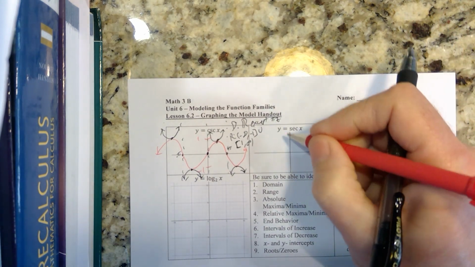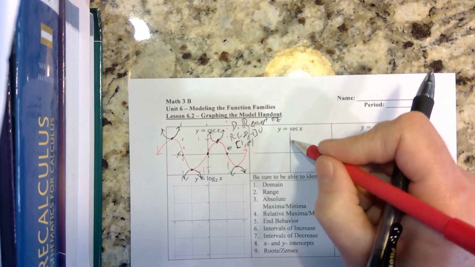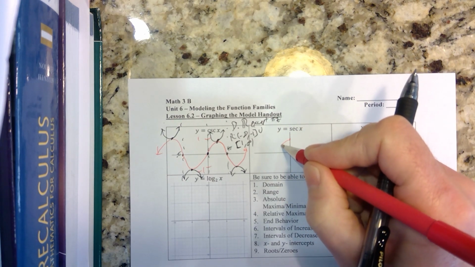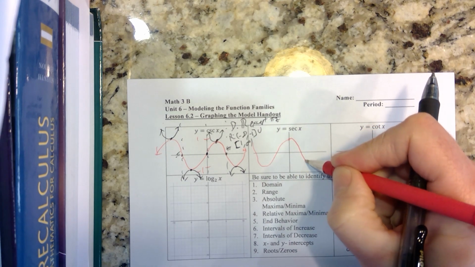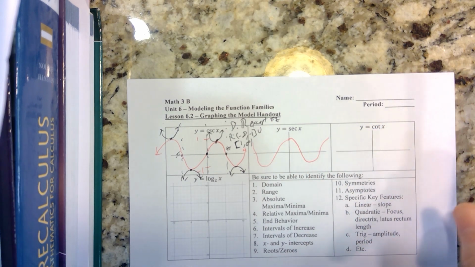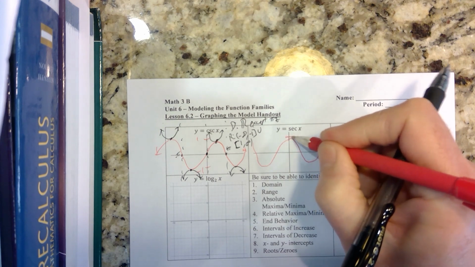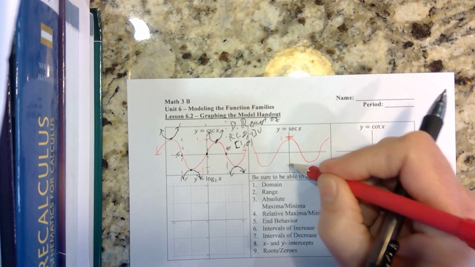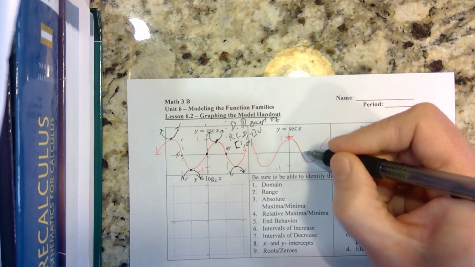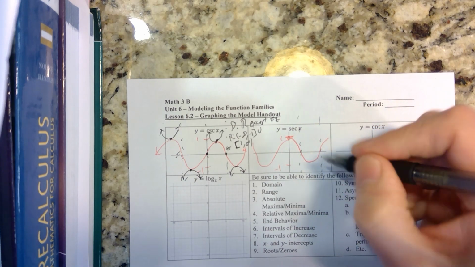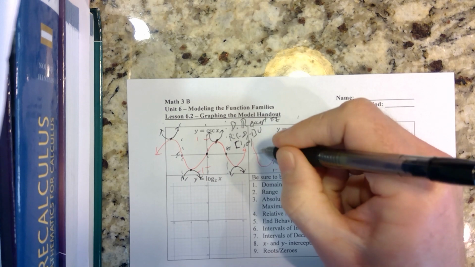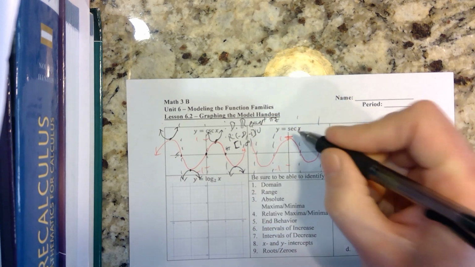Secant is, of course, 1 over cosine, so I would recommend go ahead and graph cosine. That's 1. Down here is negative 1. Okay, and anywhere we hit 0 for cosine, the reciprocal will be undefined, creating a vertical asymptote.